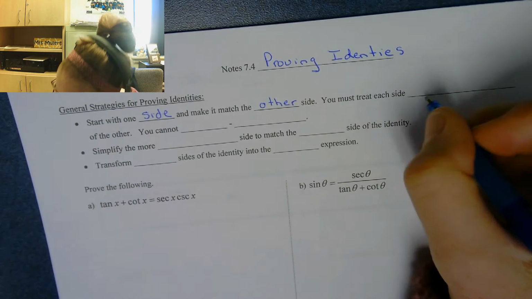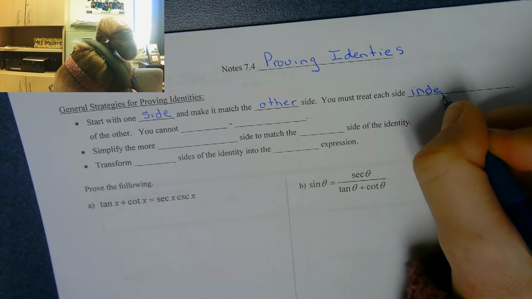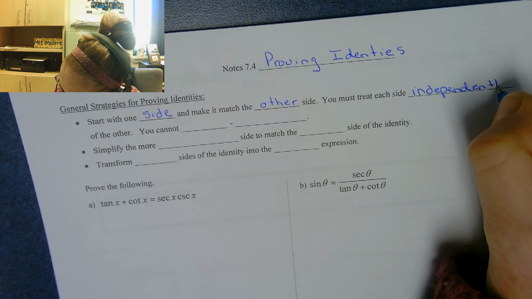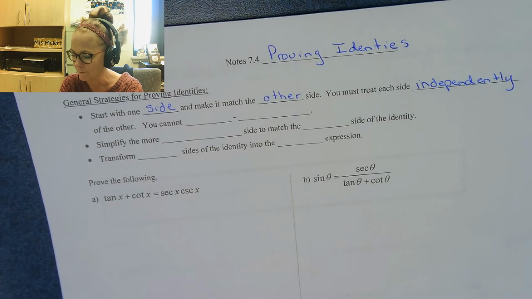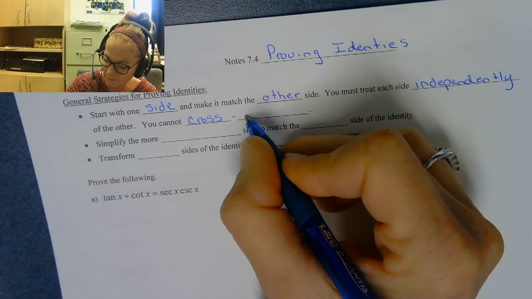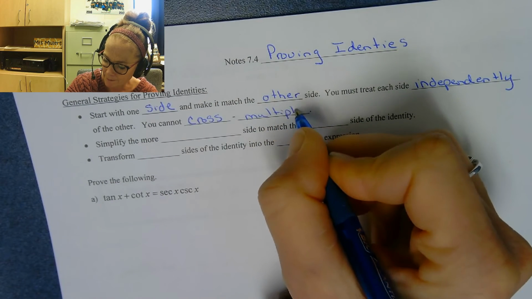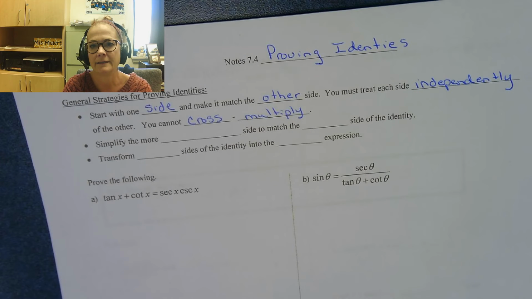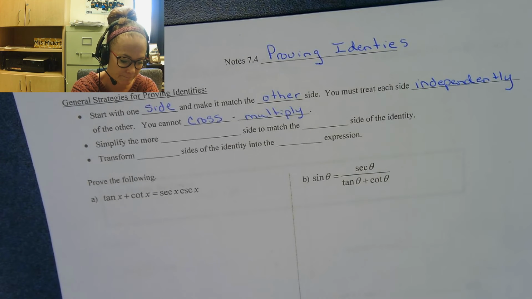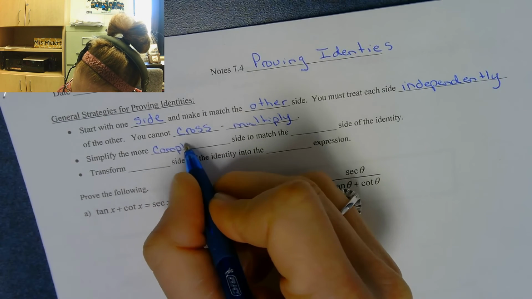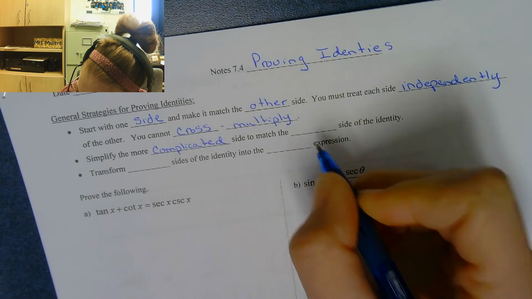All right, so you must treat both sides independently of each other. You can't cross multiply. It's not like an equation. Okay, you kind of just have to work on the left side and work on the right side and see what you can get. All right. Simplify the more complicated side to match the other side.